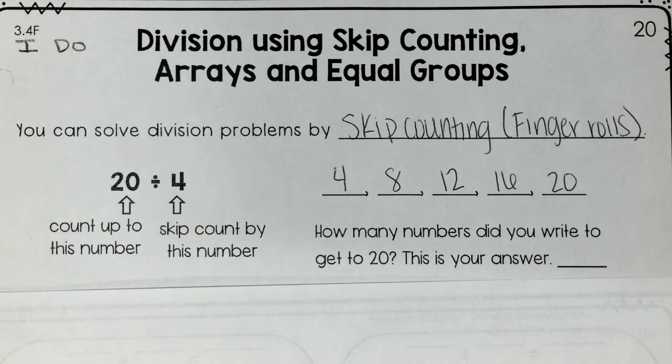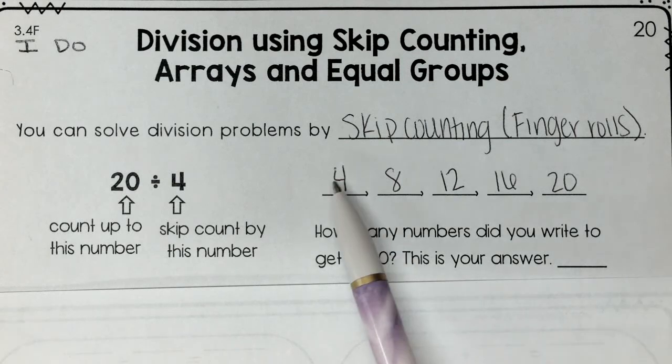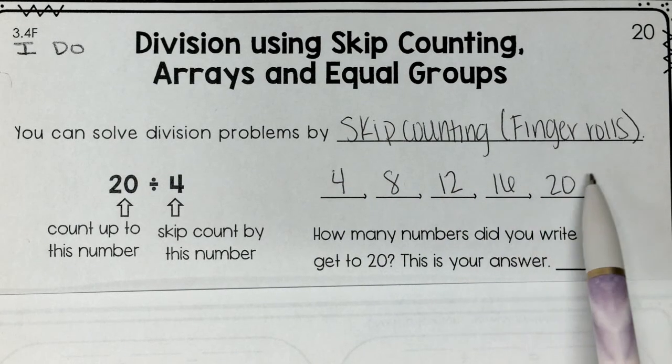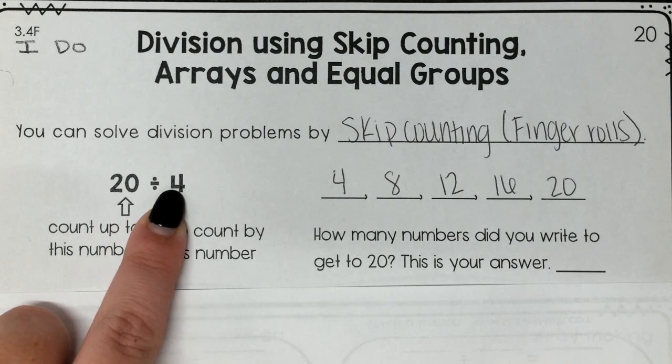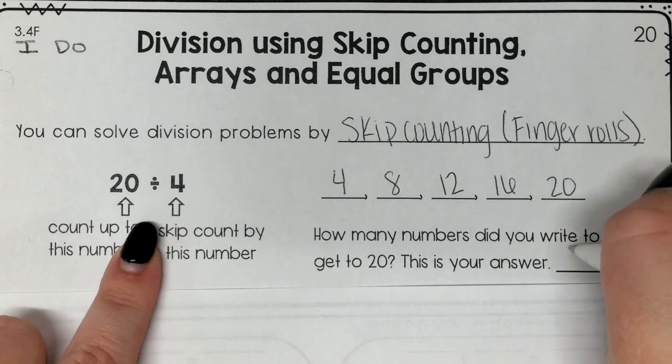And so then I'm going to count how many numbers it took for me to get to 20. 1, 2, 3, 4, 5. So that tells me that 20 divided by 4 equals 5.